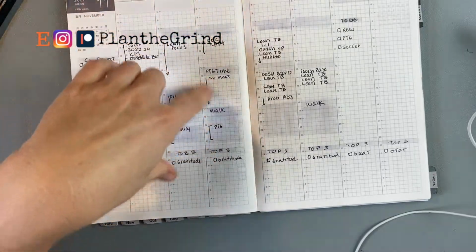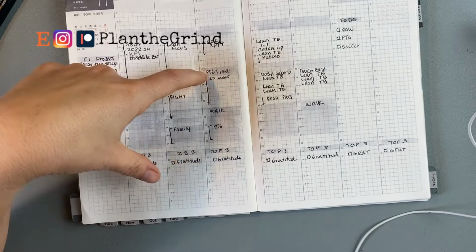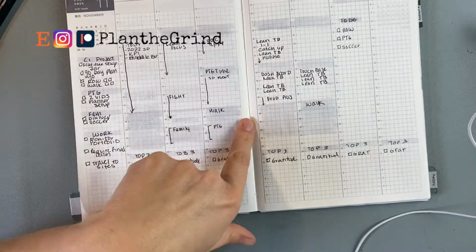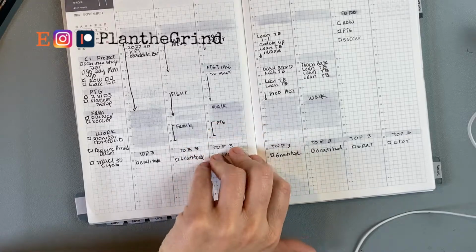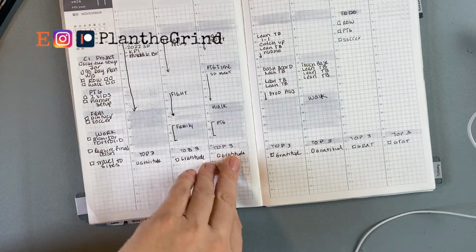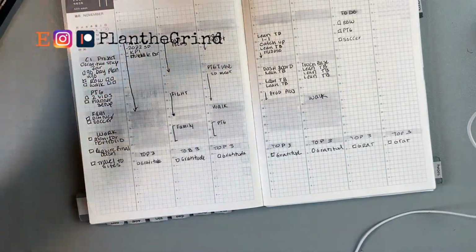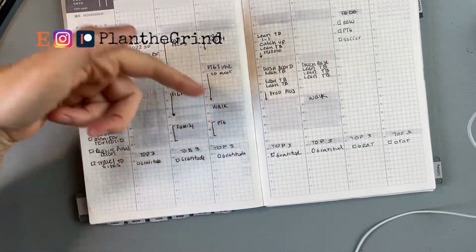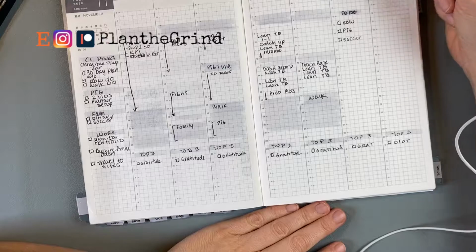And then here I have 6 hours available. So I am going to leverage my lunchtime hour so I can do some walks with my friends if they're available, and then some PlantheGrind stuff here. So I have 6 hours to do all those things. I'm not going to book all 6 hours because that's just craziness, but I do want to at least use some of those 6 hours to work towards my goals or my want-to-dos.